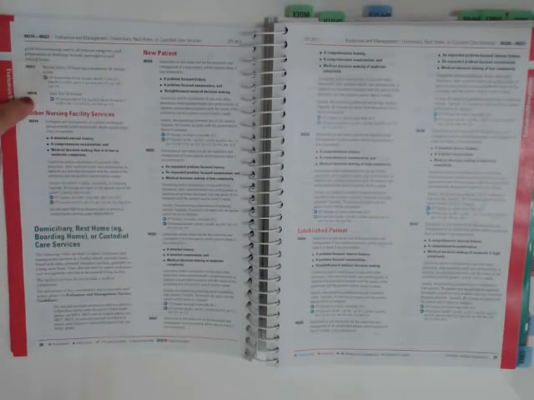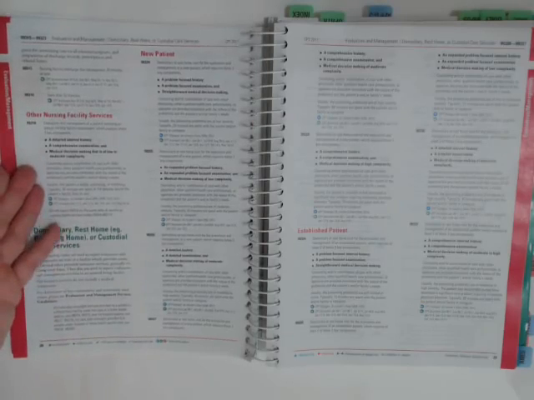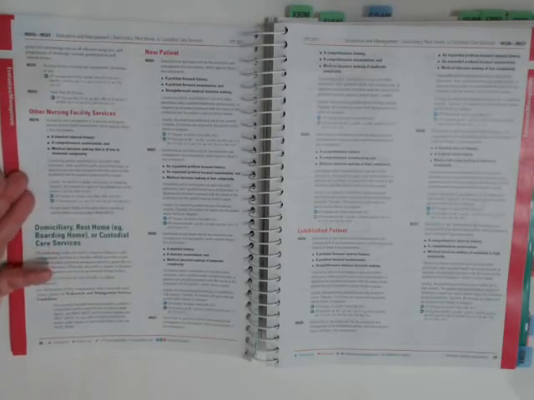Then we have our discharge from a nursing facility, still based on time, 30 minutes. And then other nursing facility, this could be like an annual recertification, something like that, to stay in there.